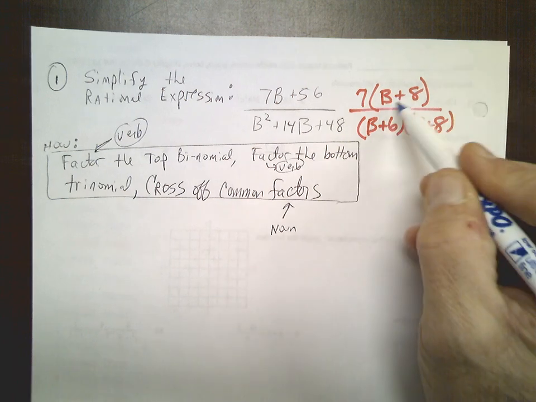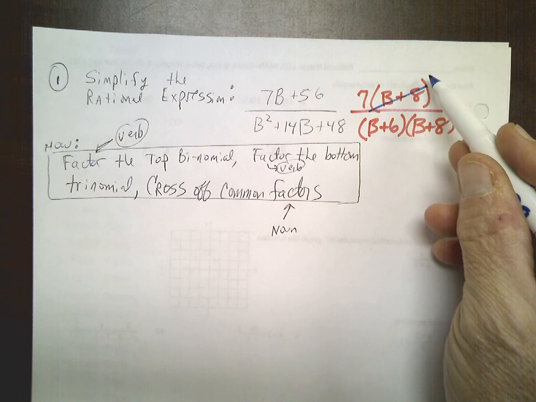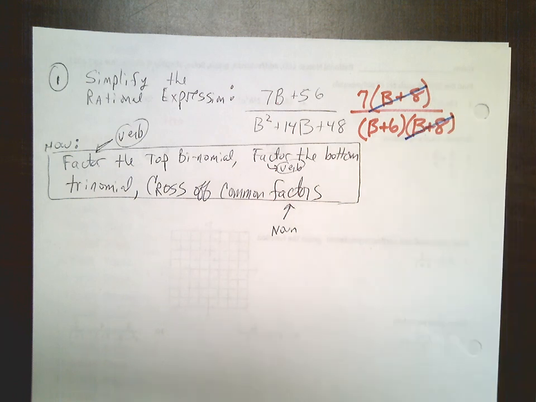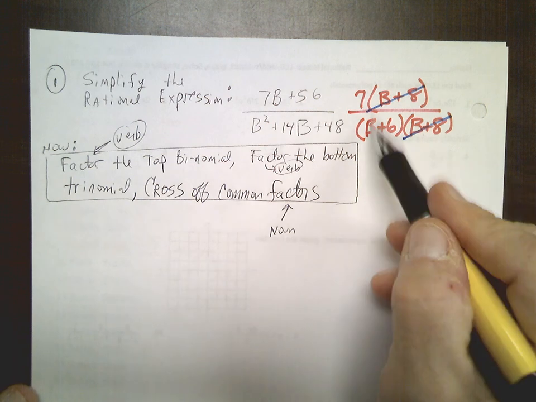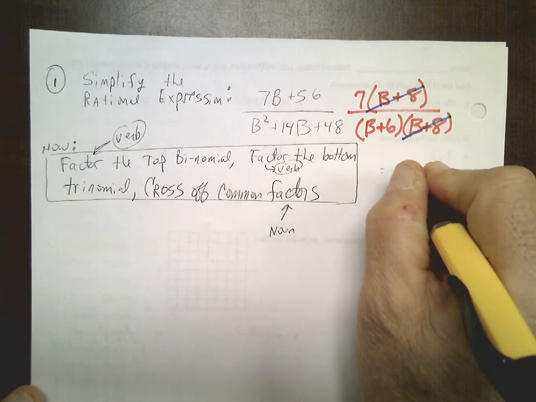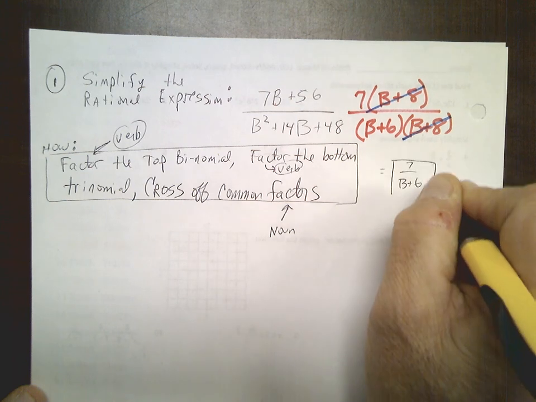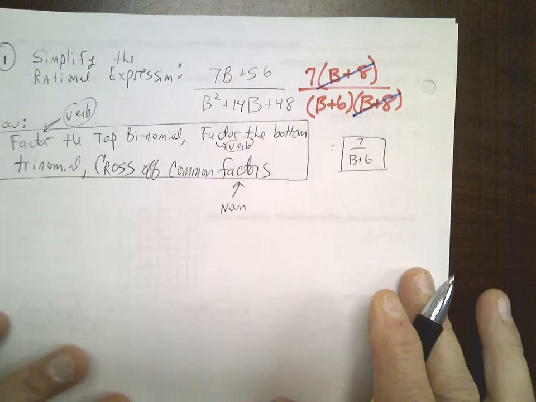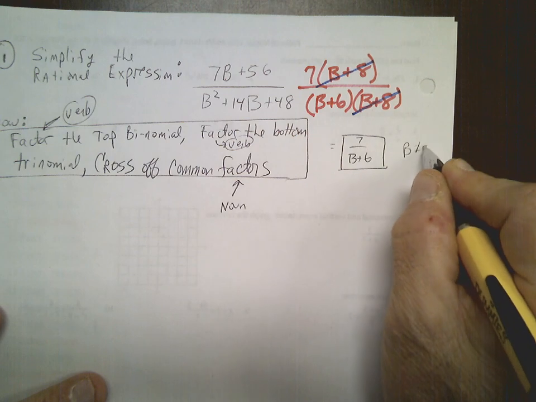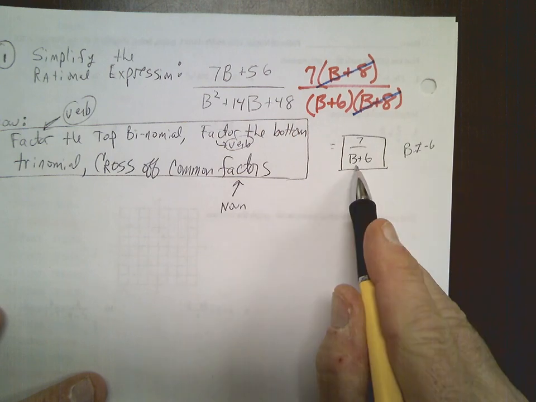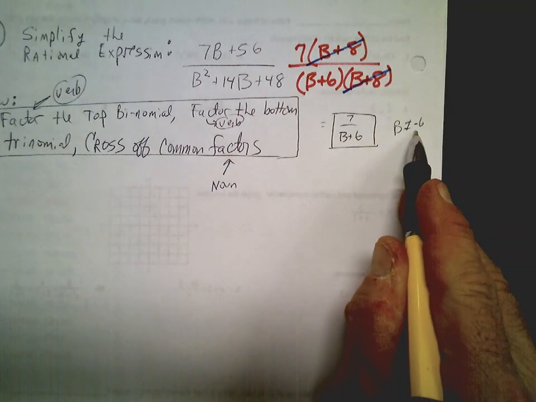Not b's, it's the whole thing, slash. Just like that. One slash up, and this one exactly the same. Final answer, 7 over b plus 6. By the way, b can't be negative 6. They put a 0 down there. FYI, you should be able to handle that.